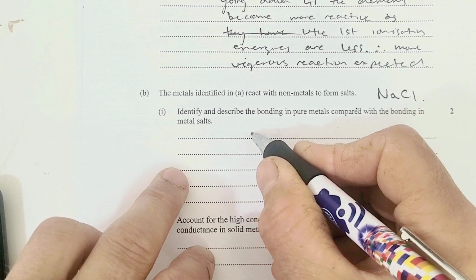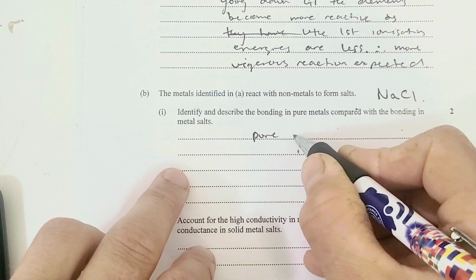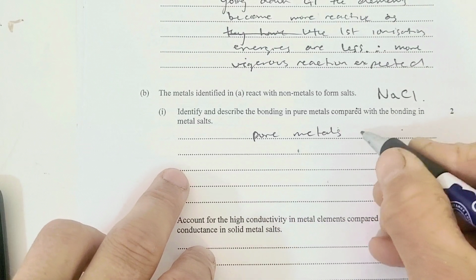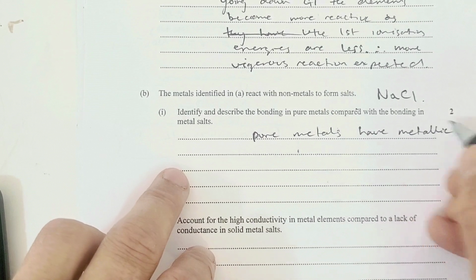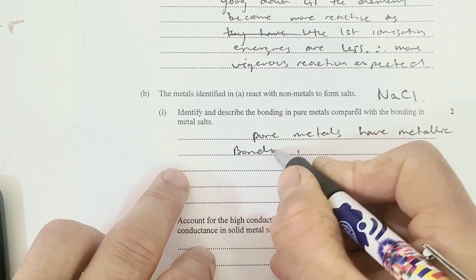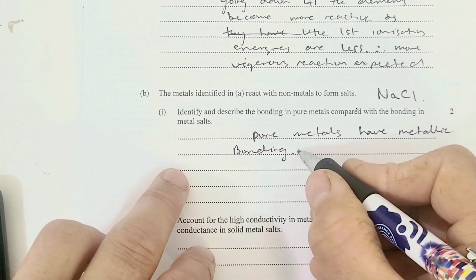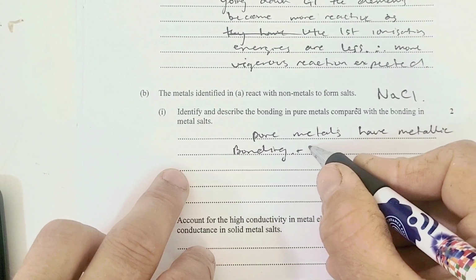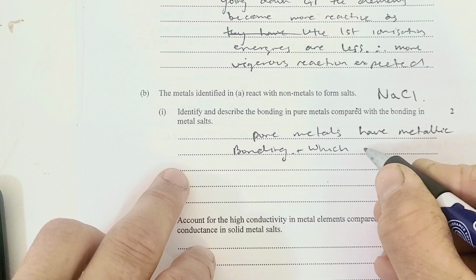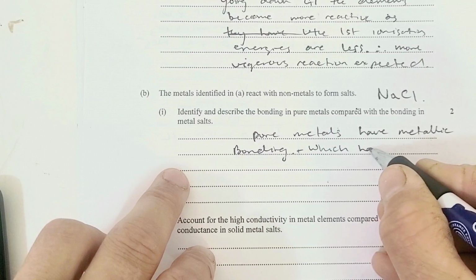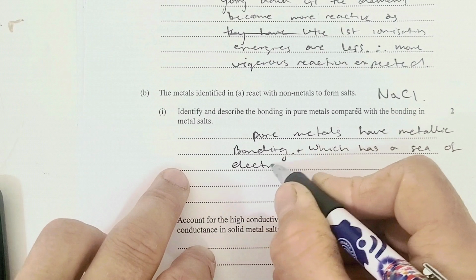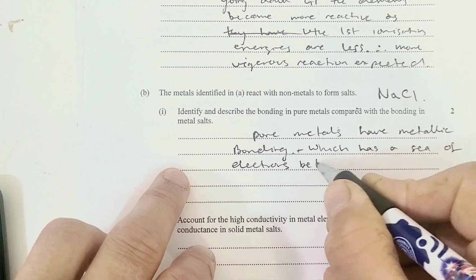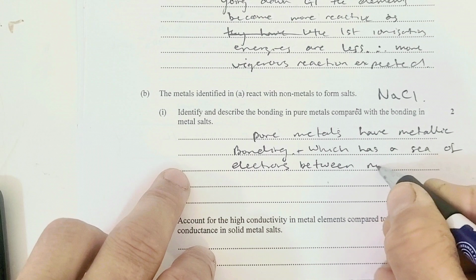All right, so pure metals have metallic bonding, which has a sea of electrons between nuclei.